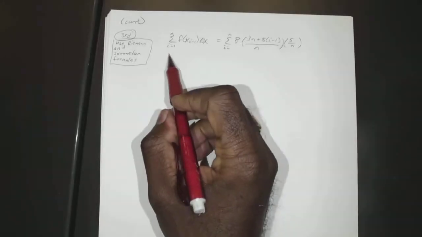We're still at i equals 1? Yep, still i equals 1.